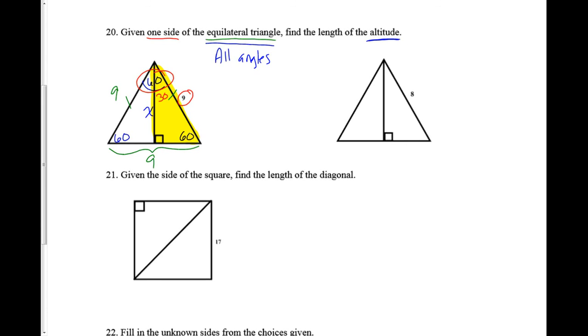So what I'm going to do to help myself out is I'm going to draw just the highlighted triangle all by itself. Now I know this is 90, this is 60, this is 30, and I know my 9 is right here. And again, my x is this. So now I have a 30, 60, 90 triangle.